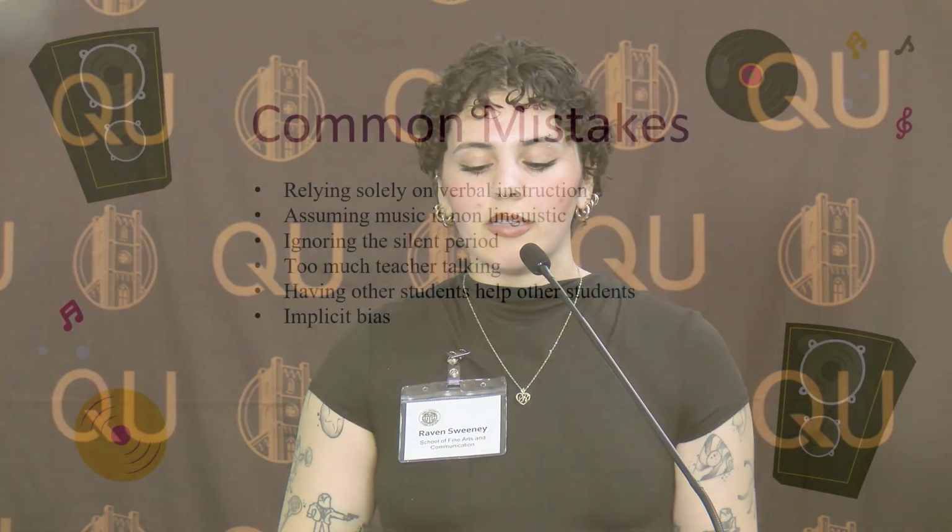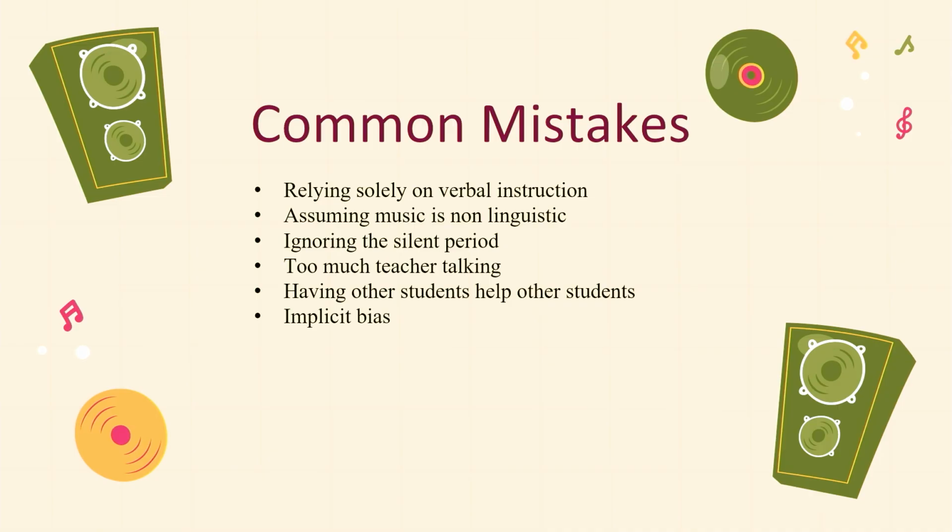Another mistake that is commonly made is assuming music is non-linguistic, thinking that because music is universal, English language learner students don't need language support. Music education still requires scaffolding to understand concepts, vocabulary, and instructions. And then the next one, ignoring the silent period.